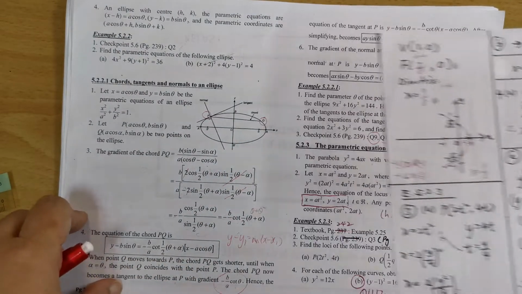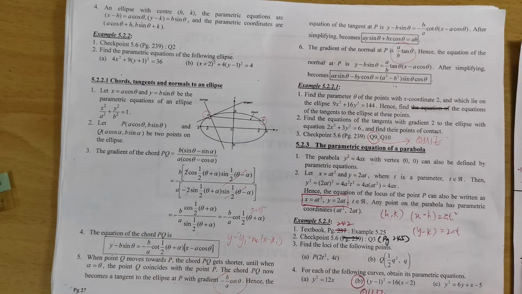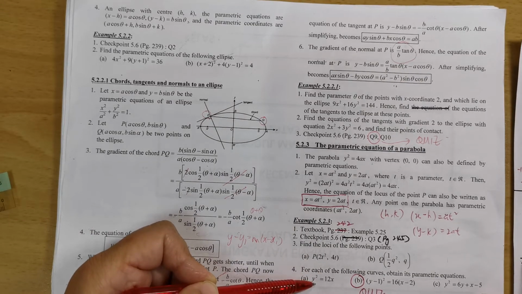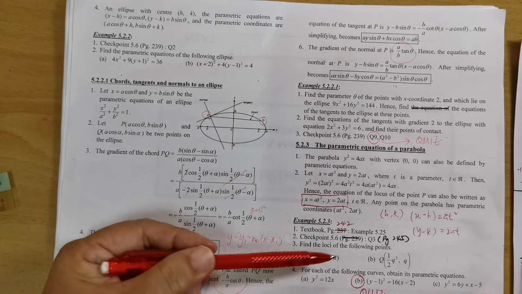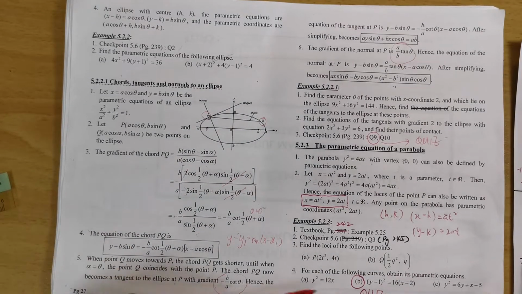Okay, so we see one more. Question 4. For each of the following curves, obtain its parametric equation. Now they give you the Cartesian equation of the parabola, and they want you to find the parametric equation. Alright, so there are 3 questions here.